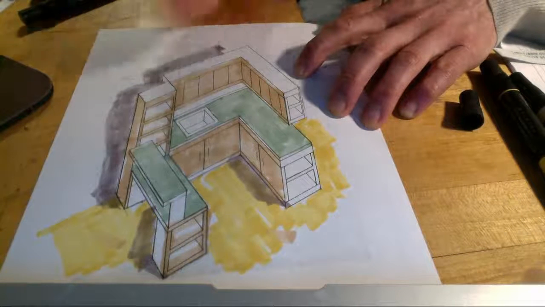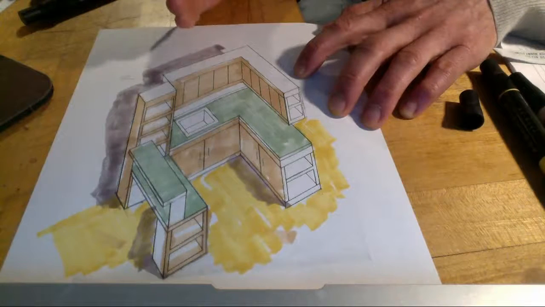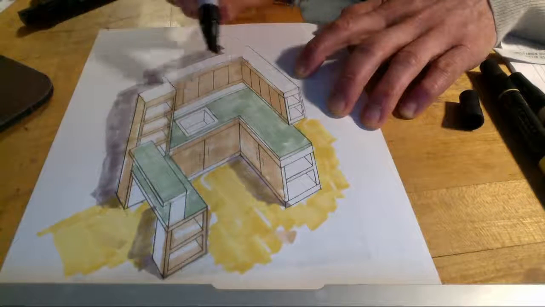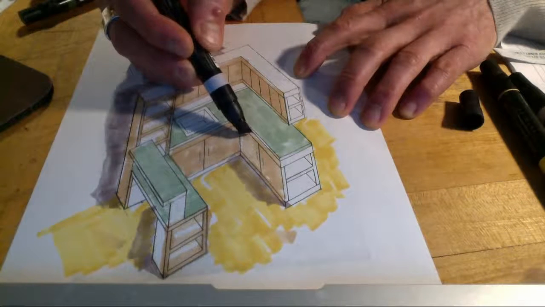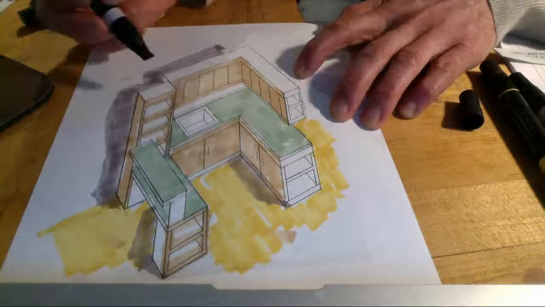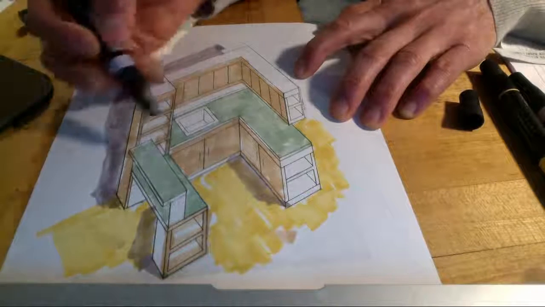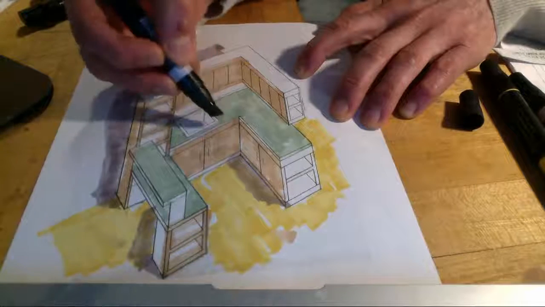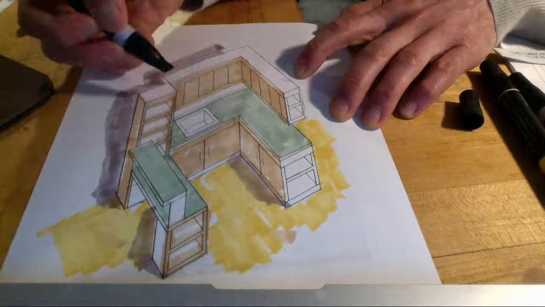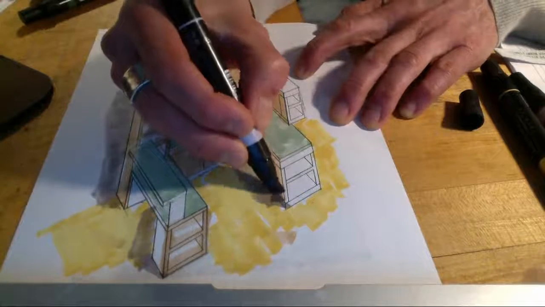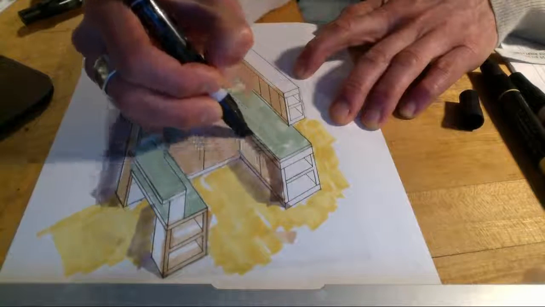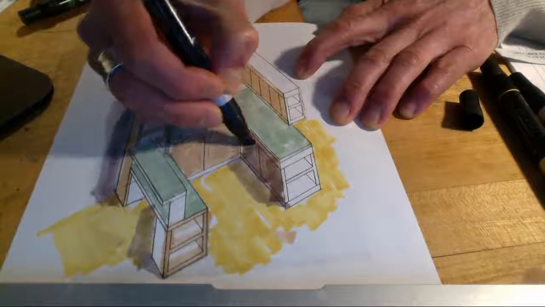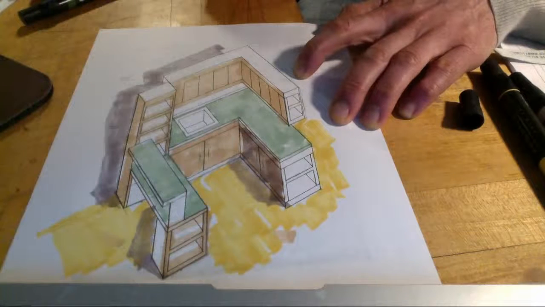Also, the west facing, if you will, surfaces of the casework are going to be darker. So what am I doing? I'm combining the gray with the light wash of color that I already have there. So go right over these west-facing surfaces.